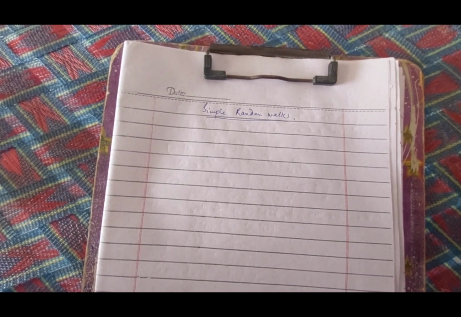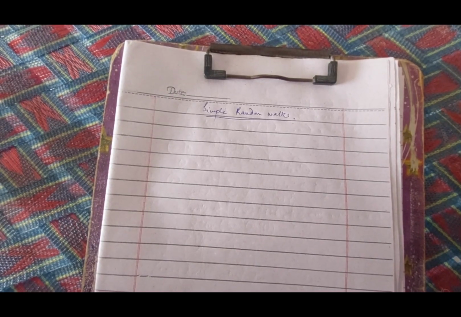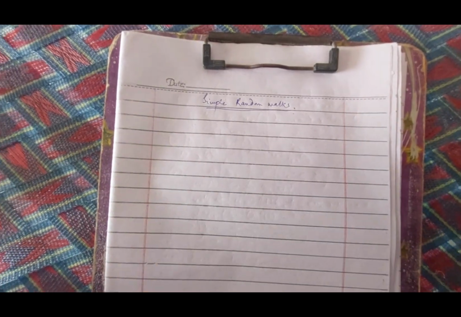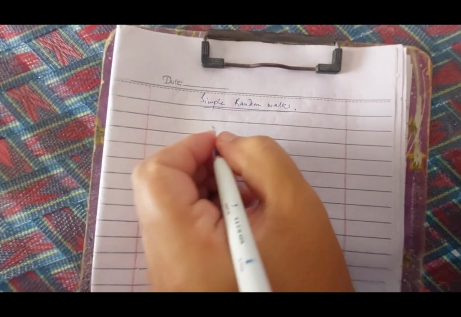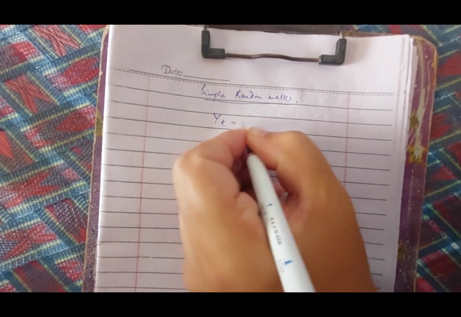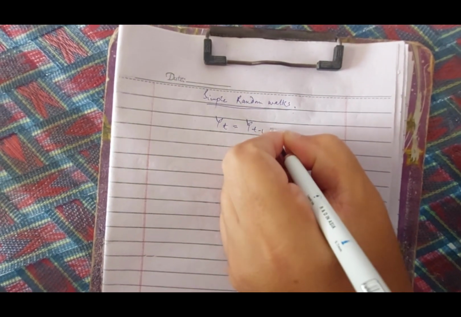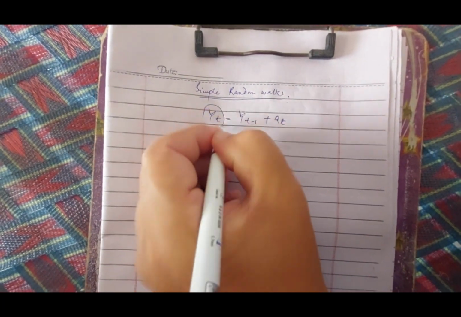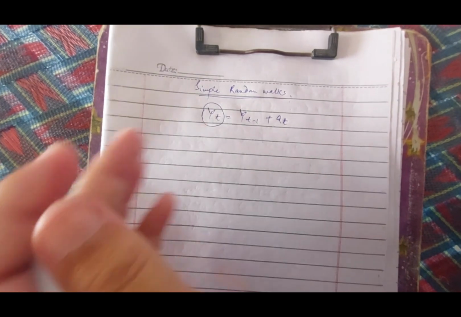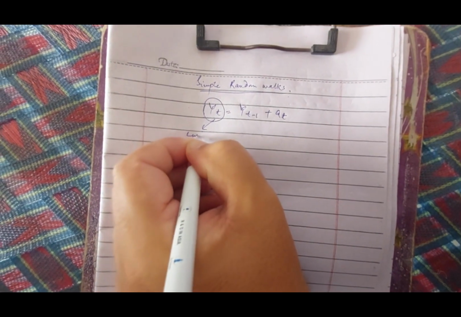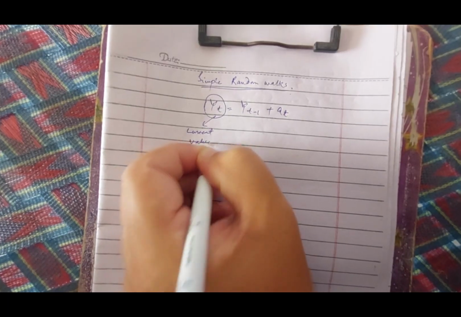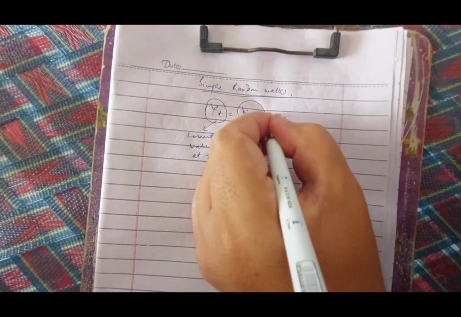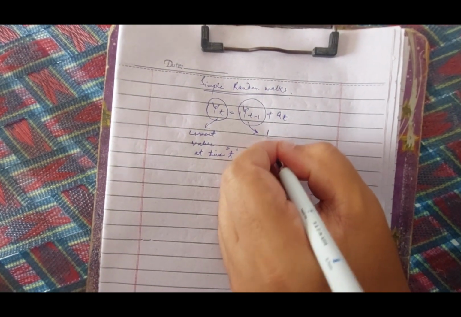It is a time series where the current value is equal to the past value plus a current shock. The equation given is y of t is equal to y of t minus 1 plus a of t. This is the current value y t, current value at time t. This is the previous value at time t minus 1.